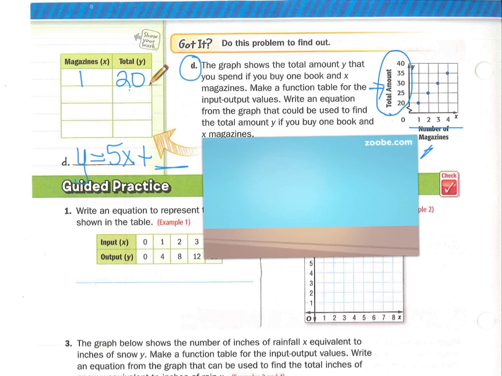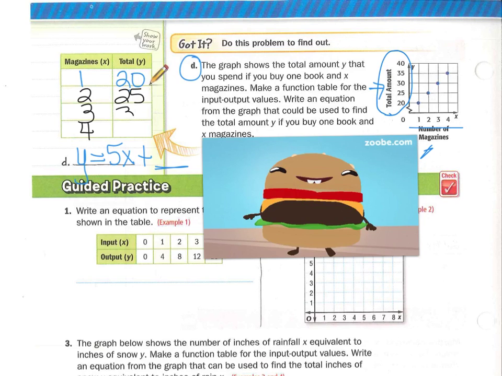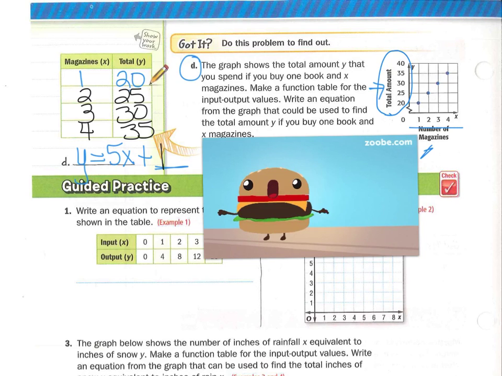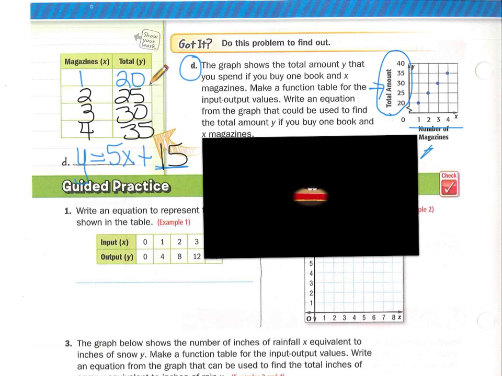Okay, let's check your answer. Hey there, Freddy's back. This stuff's getting a little bit tough, isn't it? For this question, you should have had inputs of 1, 2, 3, and 4, outputs of 20, 25, 30, and 35, and your equation would have been y equals 15 plus 5x. If you're struggling with this, please pause for a little bit more help. Alright, once again you'll be doing the guided practice in the C step, so go ahead and go to your last part of the lesson.